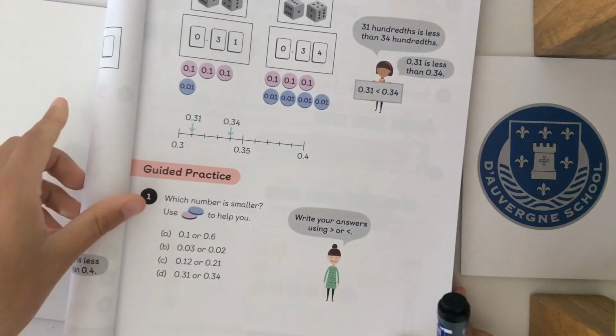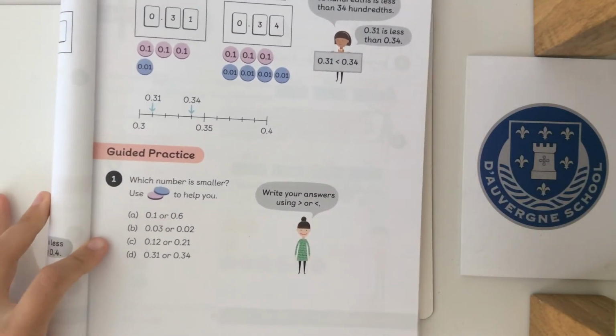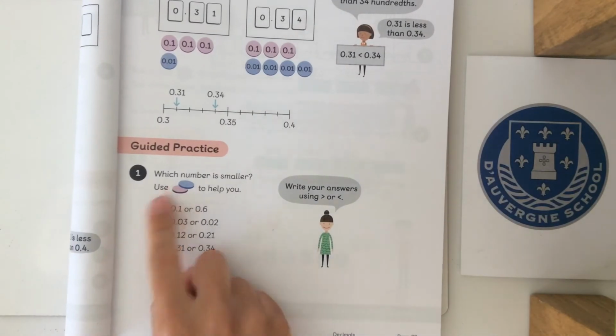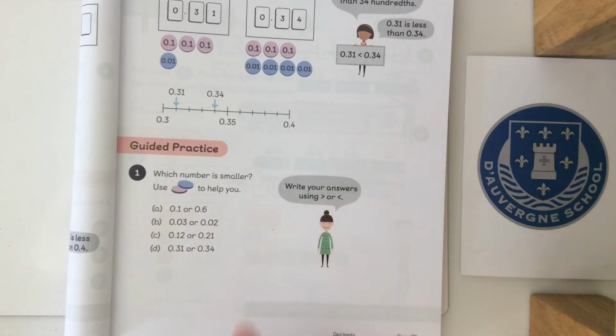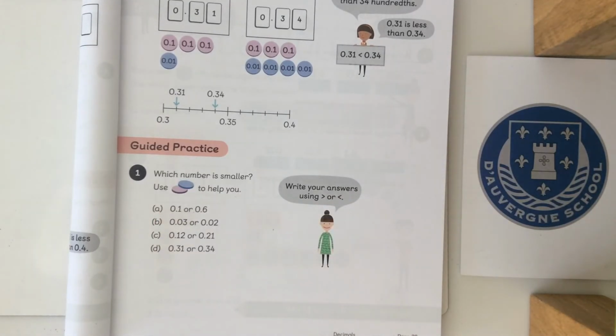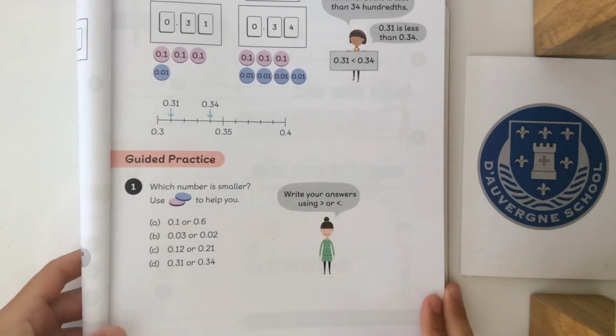Now we're going to have a go at our guided practice. It says, which number is smaller? You can use number discs or counters to help you, and write your answers using greater than or less than, so those crocodile mouths in between. Work through those 4 questions and then we'll come back together to see which is greater and which is smaller. Off you go.